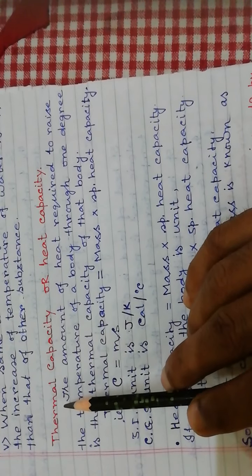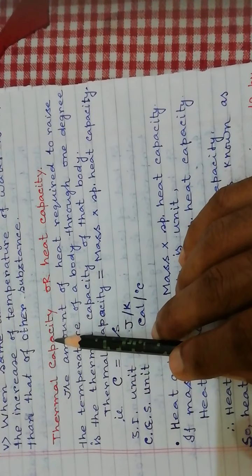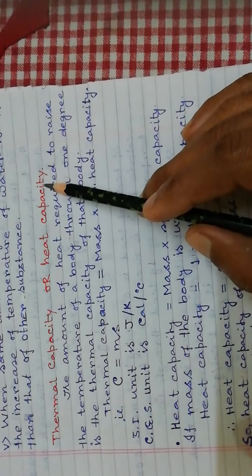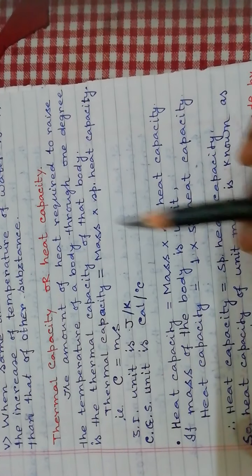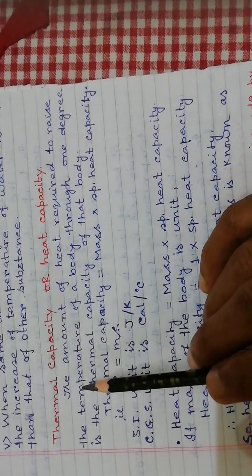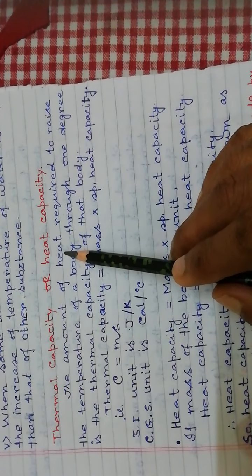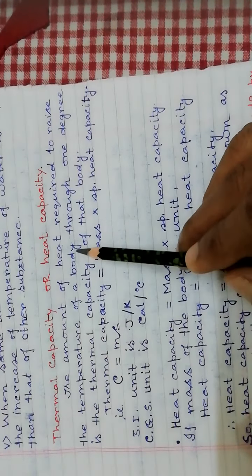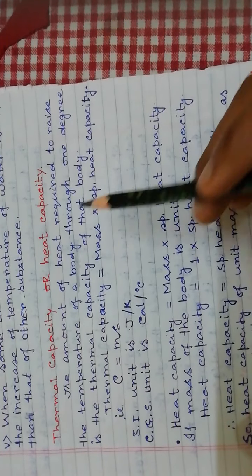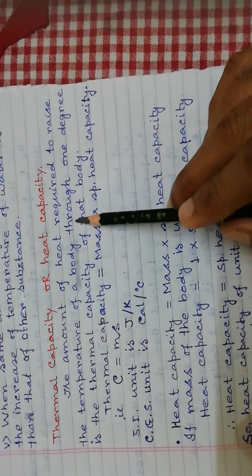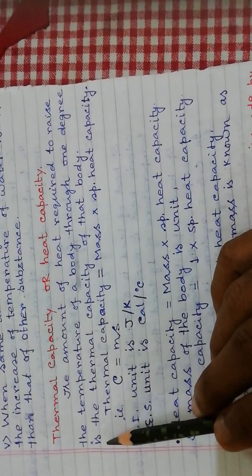Now another topic, it is the thermal capacity or heat capacity. Here it is the heat capacity, not specific heat capacity. What is the heat capacity or thermal capacity? It is the amount of heat required to raise the temperature of a body, an object, not the substance, through 1 degree.